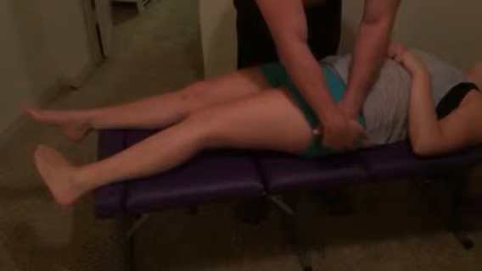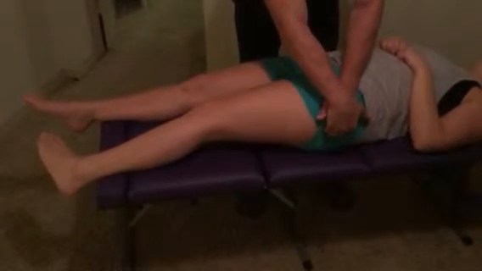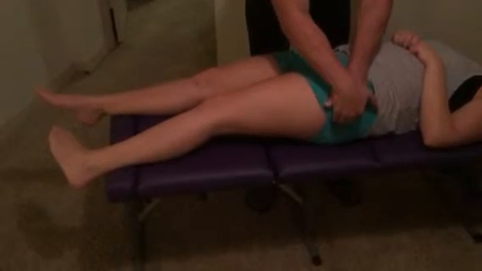Okay, and now the 3rd time, I'm going to have her do it very quickly as I stretch that muscle quickly. So on the count of 3, do it as fast as you can. 1, 2, 3.